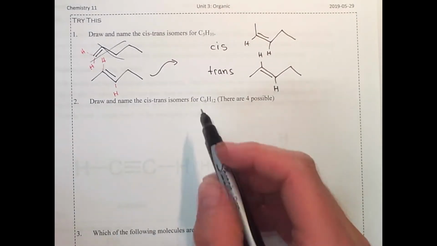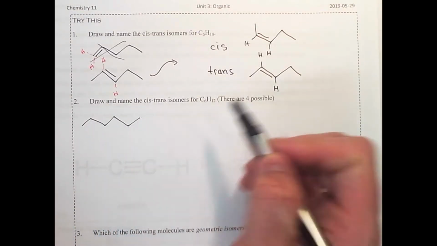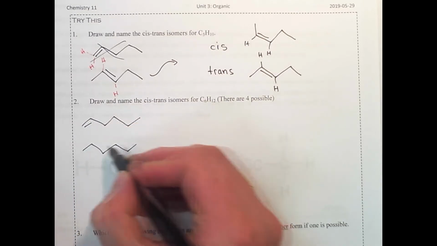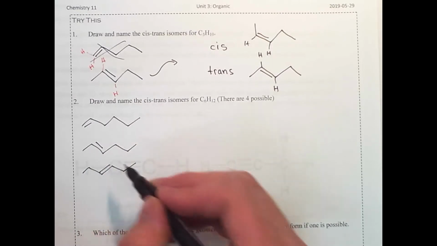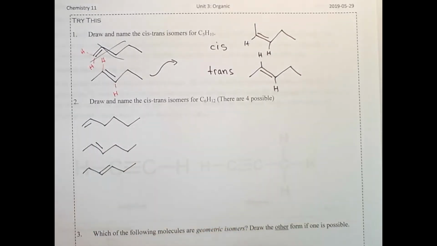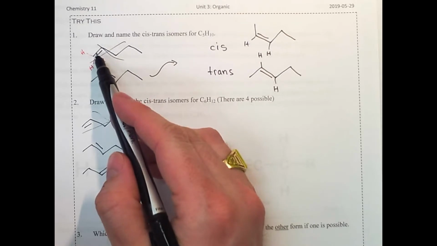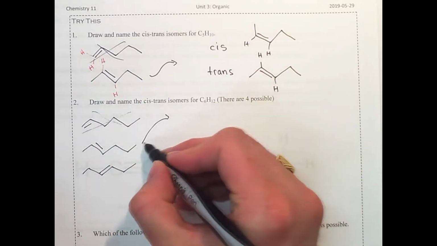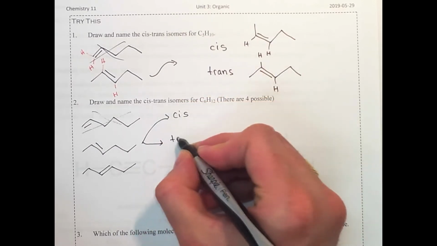We can do the exact same thing for C6H12. So 2, 3, 4, 5, 6. So I have this structure, 2, 3, 4, 5, 6. This structure, 2, 3, 4, 5, 6. And this structure. So 1, 2, and 3 hexene are created. We know that because of the same reason for here, that this is not going to generate any. So we're going to end up with 2 structures here. So cis and trans.